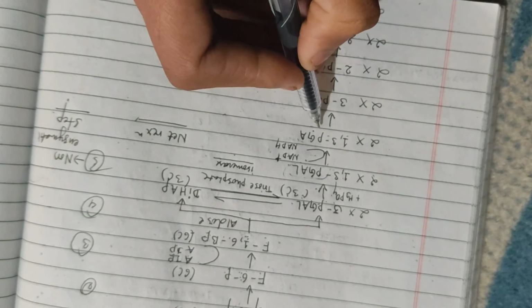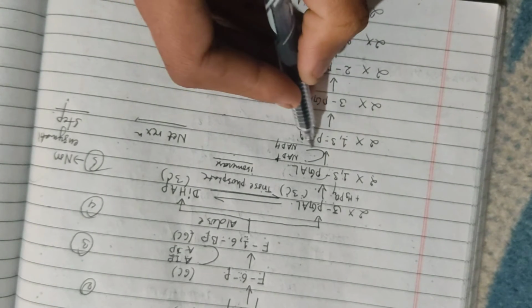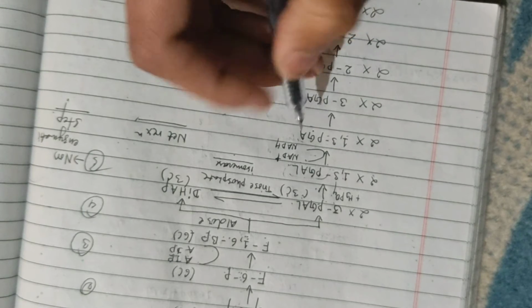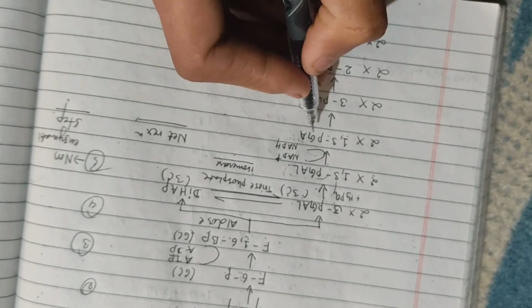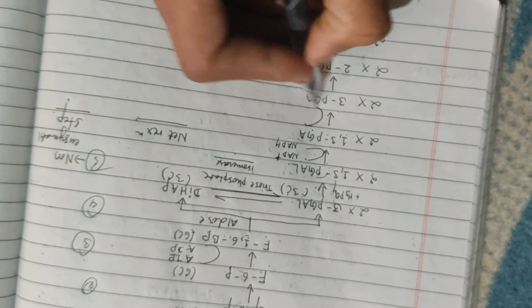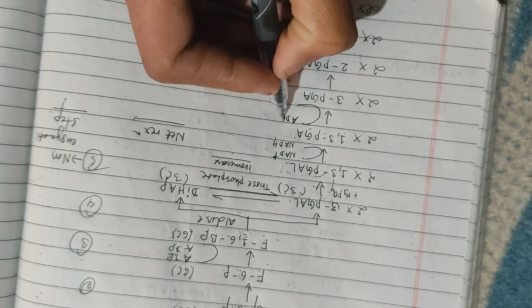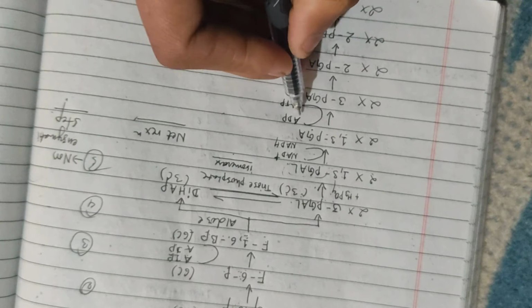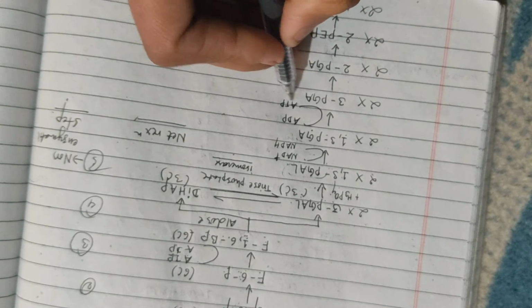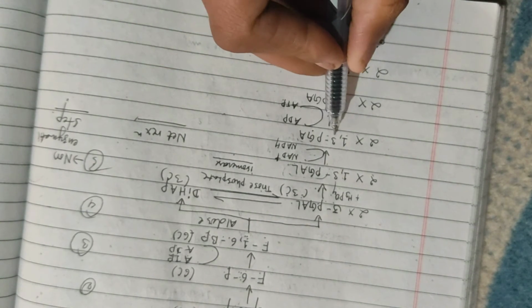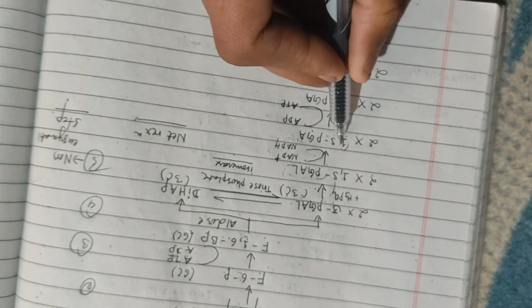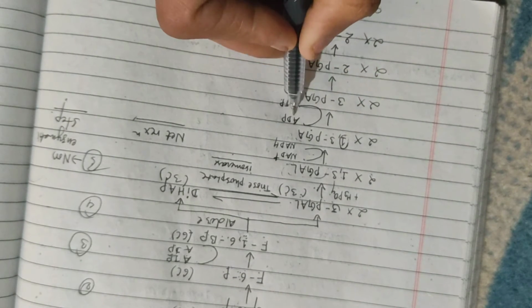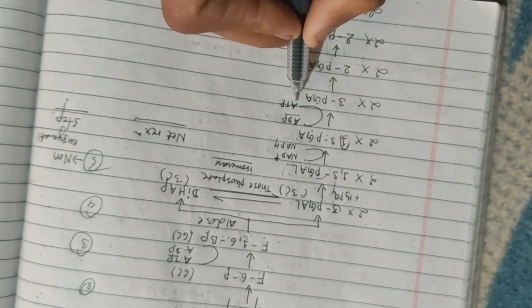And from 1,3-phosphoglyceric acid, one phosphate is removed, and that phosphate is added to ADP, a diphosphate, to form a triphosphate, adenosine triphosphate. So ADP is converted into ATP, because one phosphate is added to ADP to form ATP.